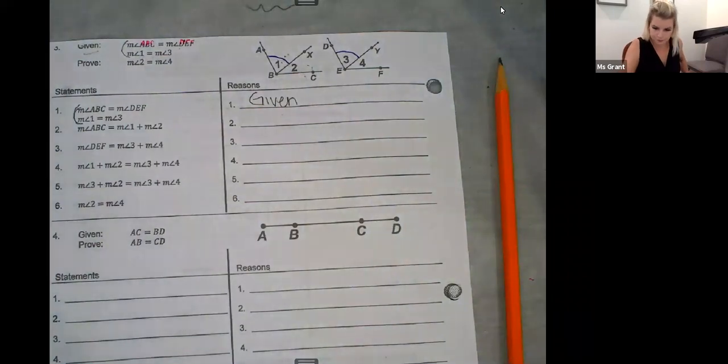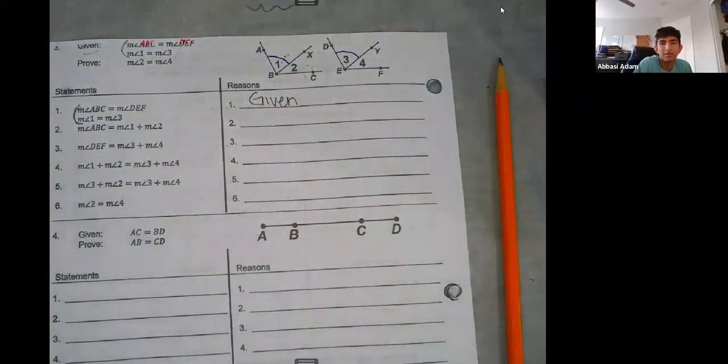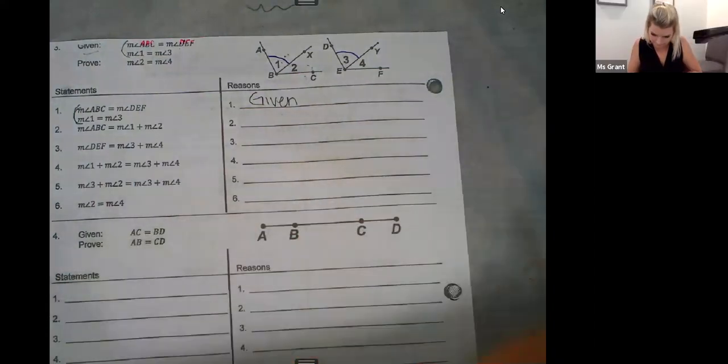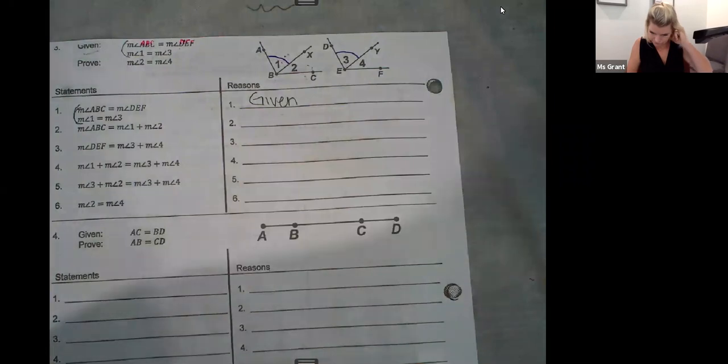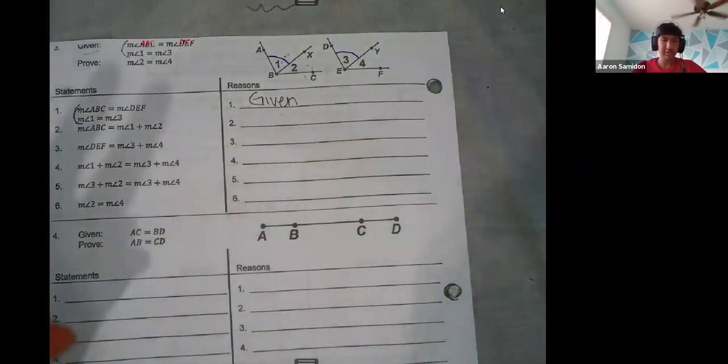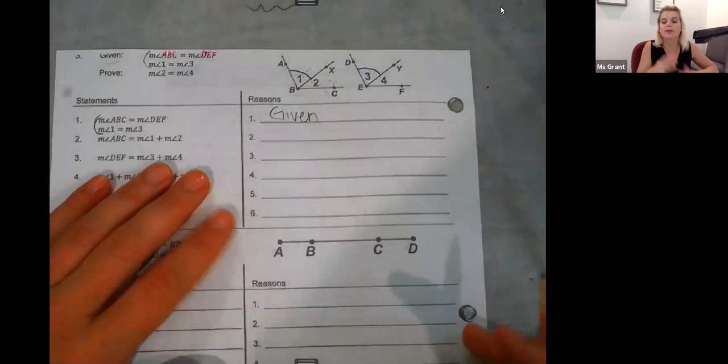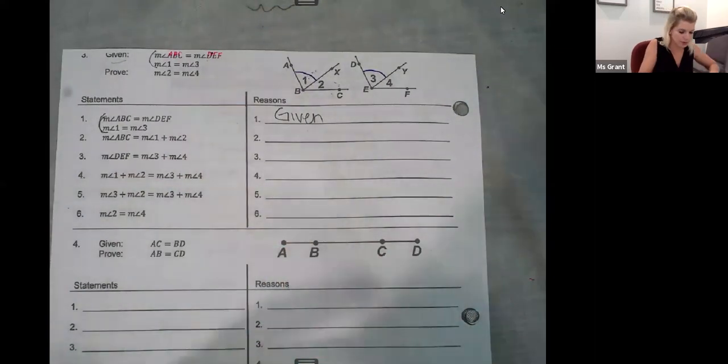Adam. Sorry, I didn't even have a hand up. Oh, sorry. Aaron. Angle addition postulate. Yep, I am adding up 1 plus 2 to make the whole thing.